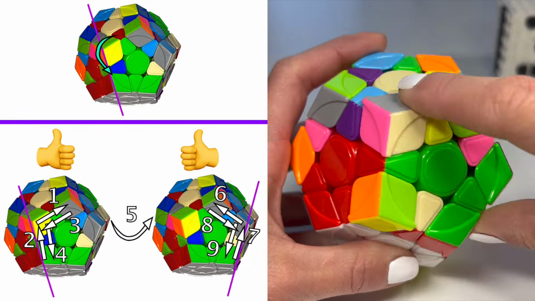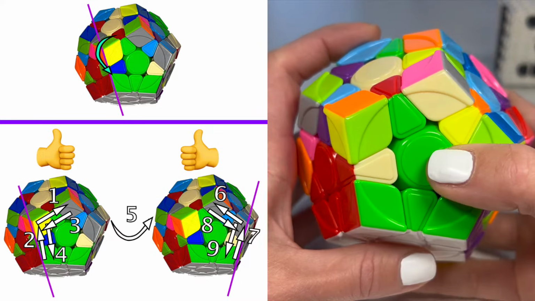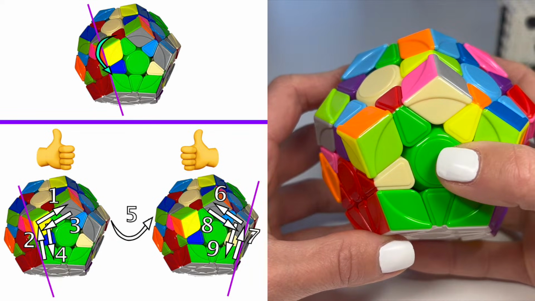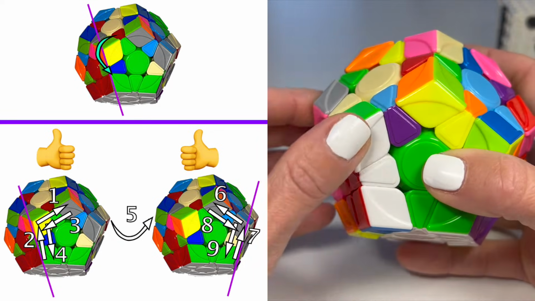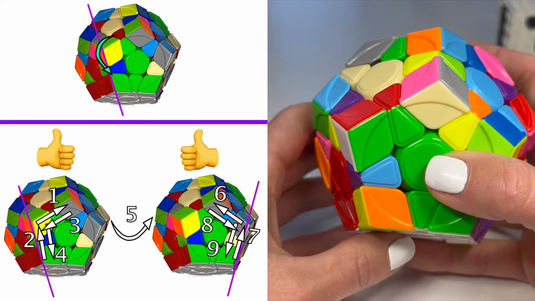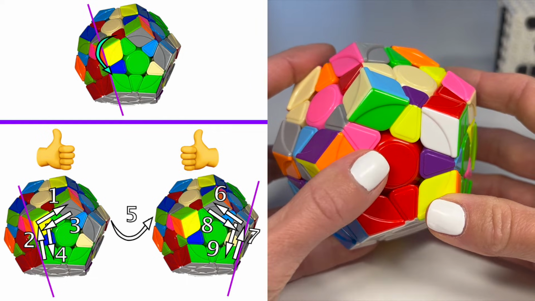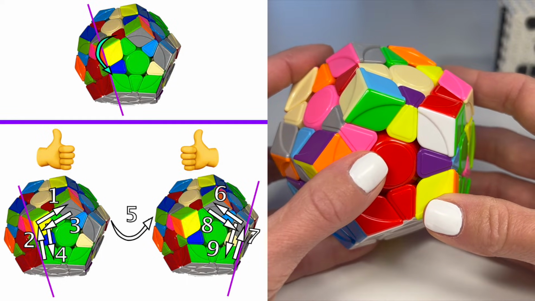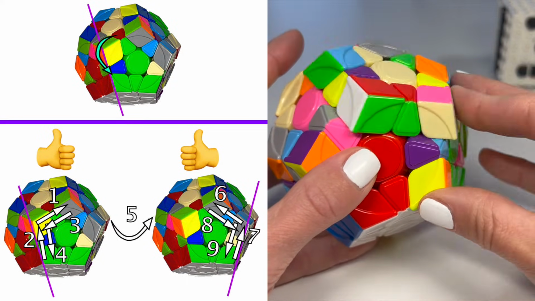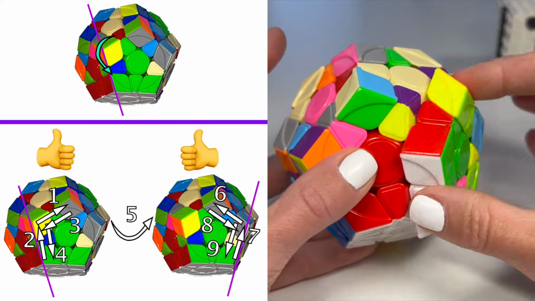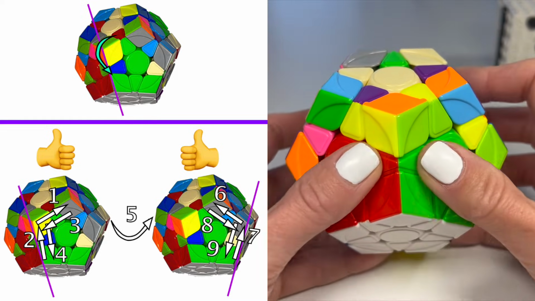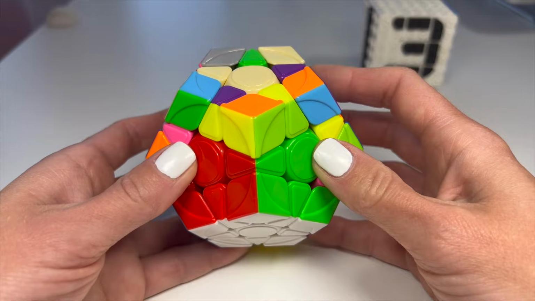Placing the edge to the left always begins from the left-hand algorithm. 1, 2, 3, 4, 5. Look at the white corner. Now we're gonna do the right-hand algorithm. 6, 7, 8, 9. The green-red edge is on its place.